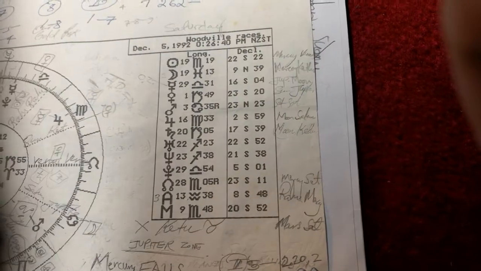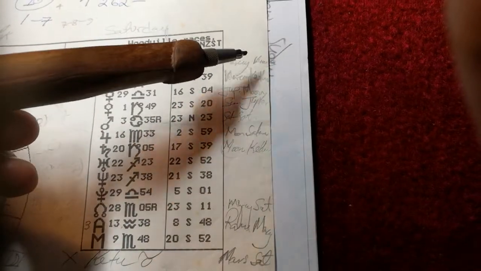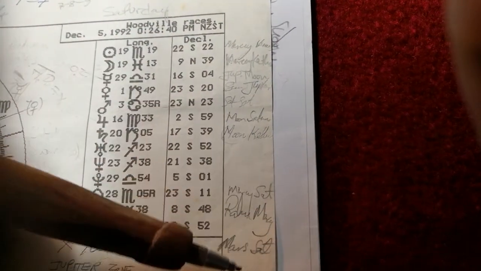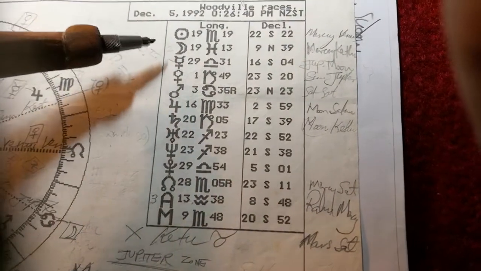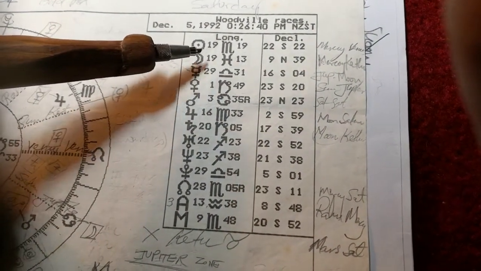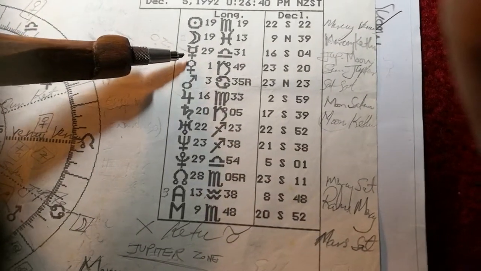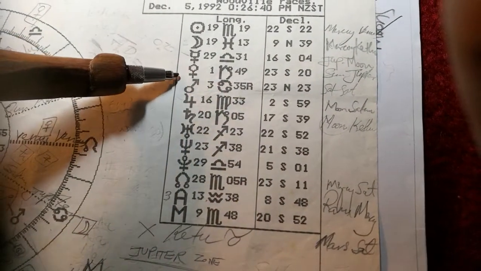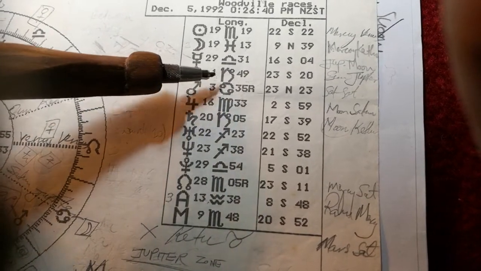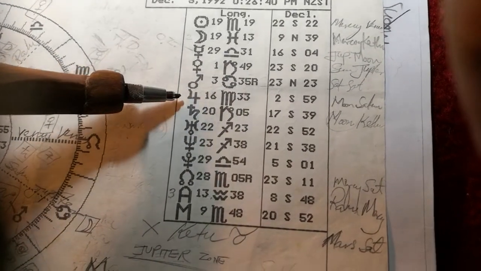So in the constellation of moon, if we go and look here, we find these are the constellation marked, and then these are the sublords. So as you can see, the position: Sun 1919 Scorpio, Moon 1913 Pisces, Mercury 2931 Libra, Venus 149 Capricorn, and you can see so on.